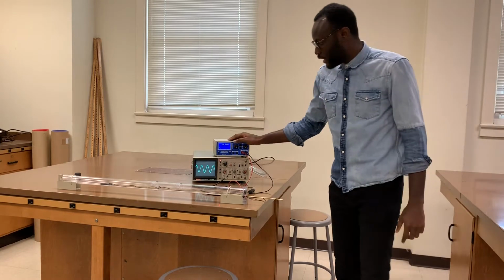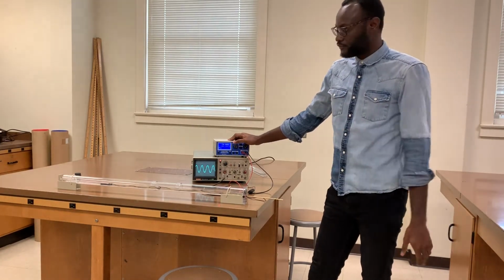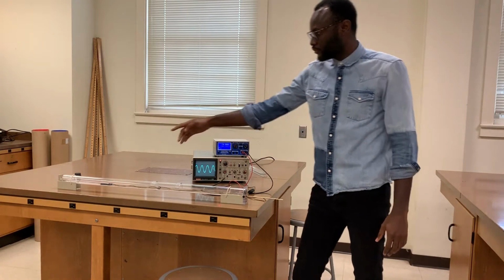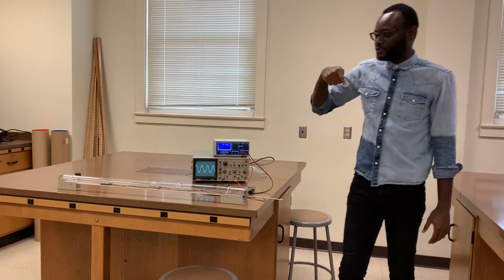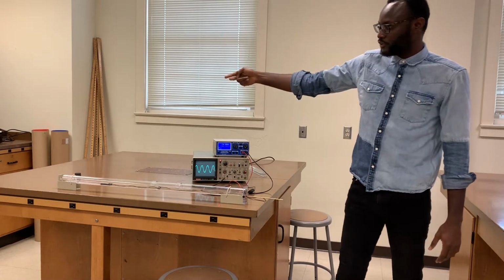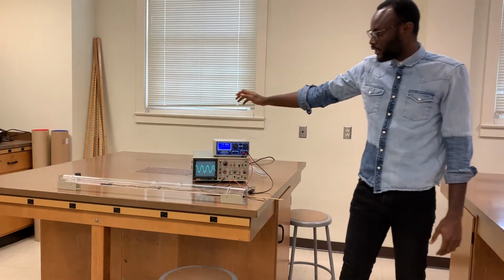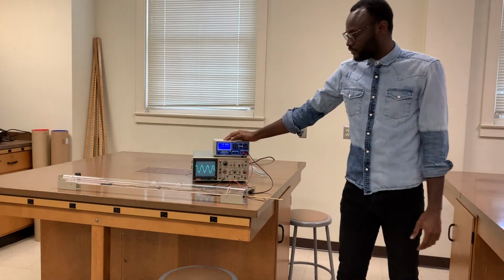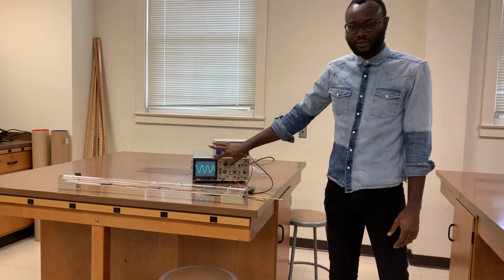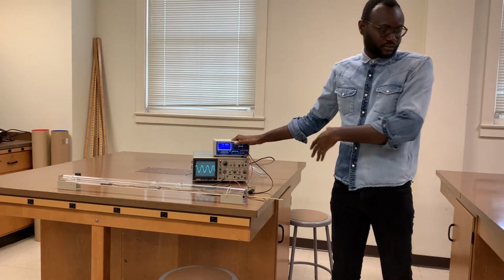So the idea is for us to get the resonant frequency for the open tube. As you can see, the tube is open. And when it's time for you to do the closed tube, what we're going to do is to just close the tube using that knob over there. So our resonant frequency is going to be the point where we have the maximum amplitude, and we have a whole bunch of series of resonant frequencies.